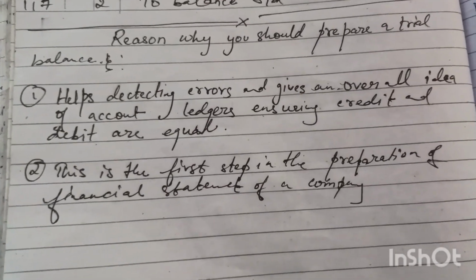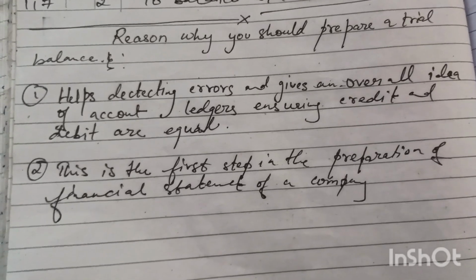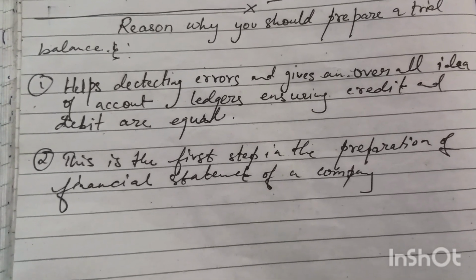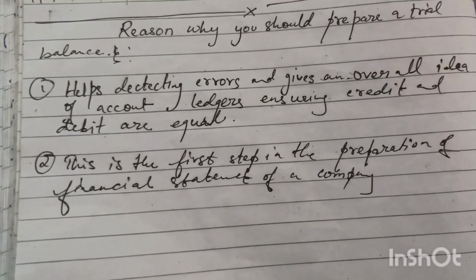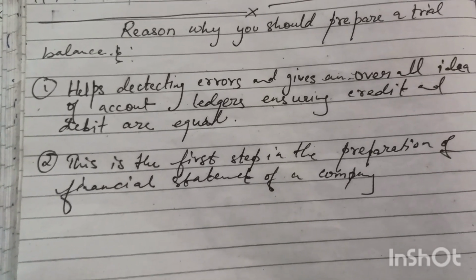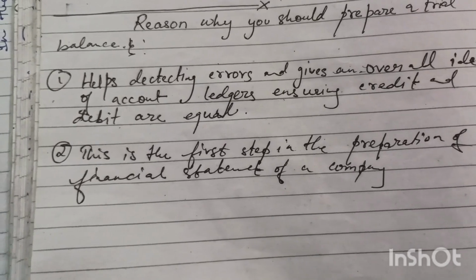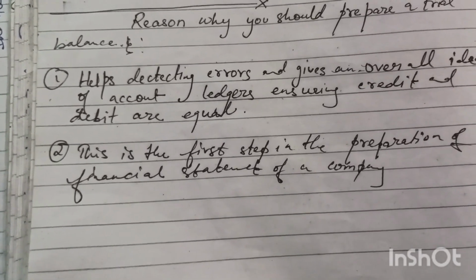Now before making a trial balance, we must know why we prepare a trial balance. Is it mandatory or not? Let me tell you guys, it is not mandatory. It is prepared just to check the mathematical accuracy of transactions in the journal and ledger.